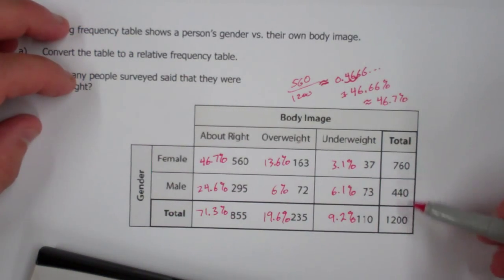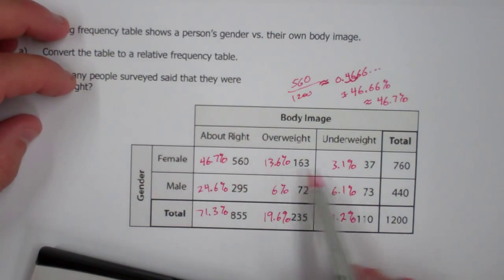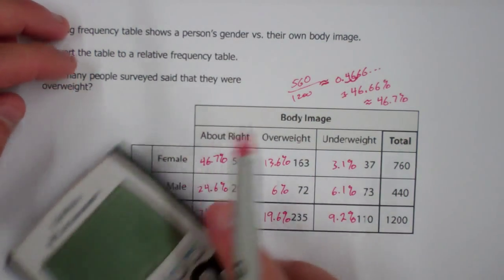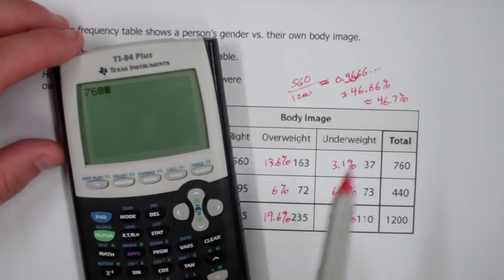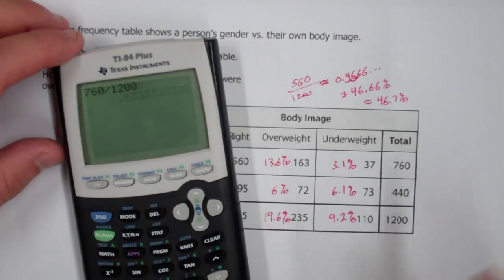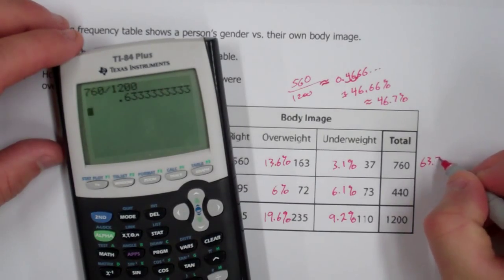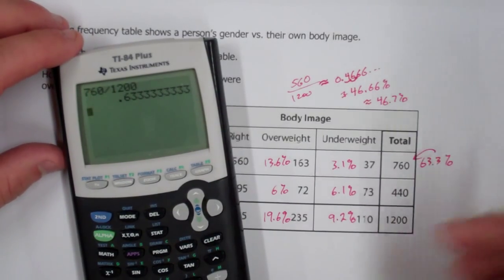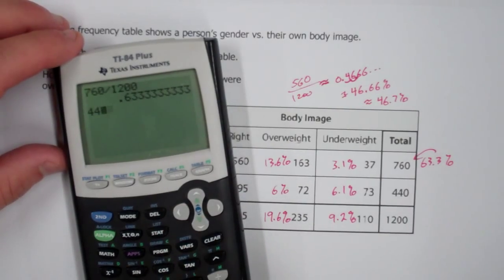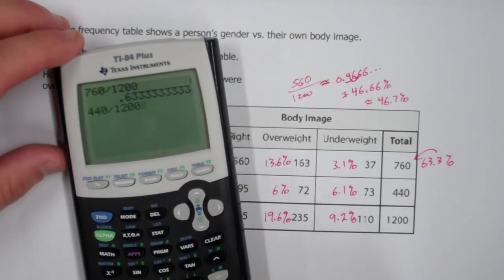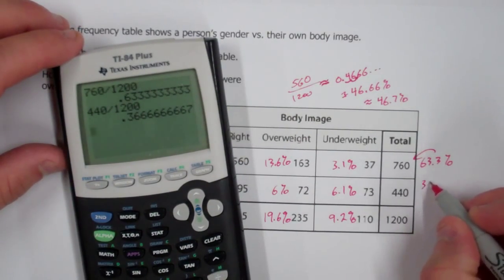So this total column on the right-hand side represents the number of female respondents, and that was 760. We want to change that to a relative frequency, so we're going to divide that by the total number of respondents, which is 1200. So this one will be 63.3%. We'll do the males, or the men, and we've got 36.7.